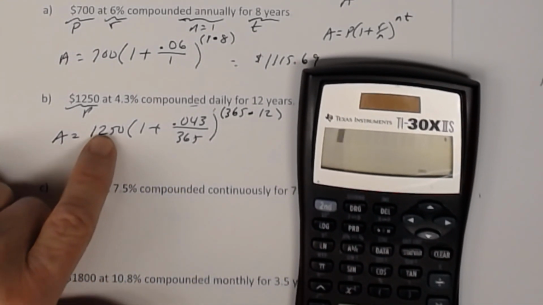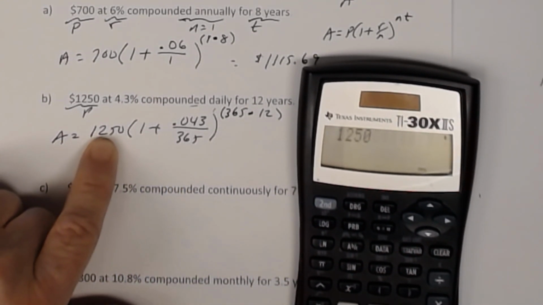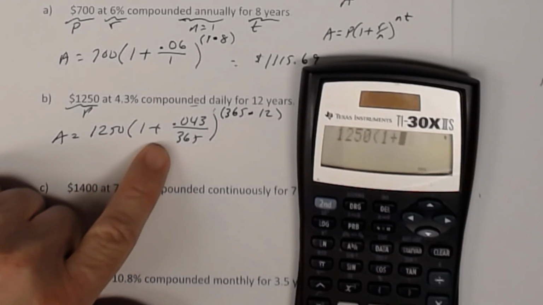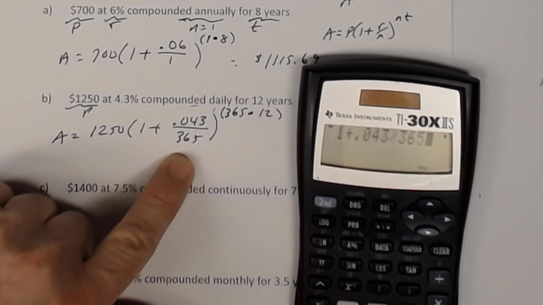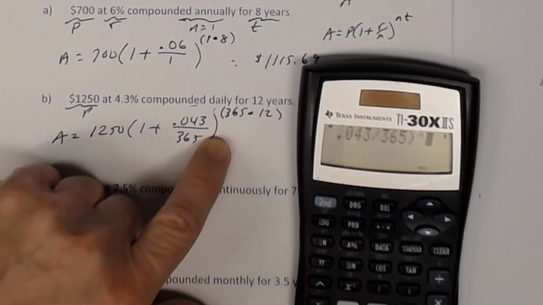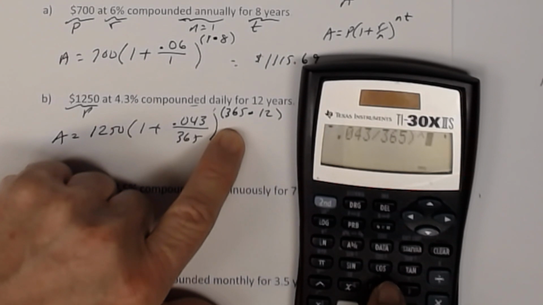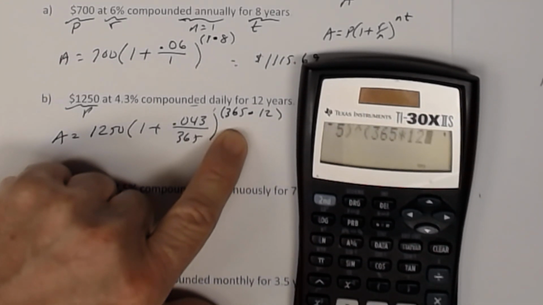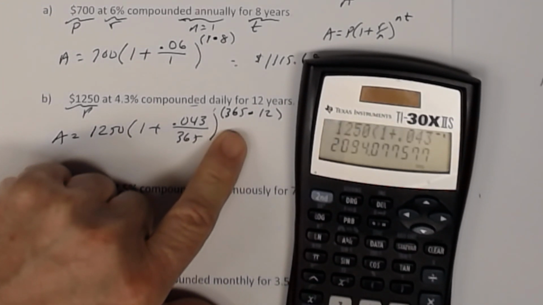All right, so 1250, okay? Open parentheses, 1 plus 0.043 divided by 365, close the parentheses, raise to, and then open parentheses, 365 times 12, close the parentheses, and then press equal. And so that's what you have.